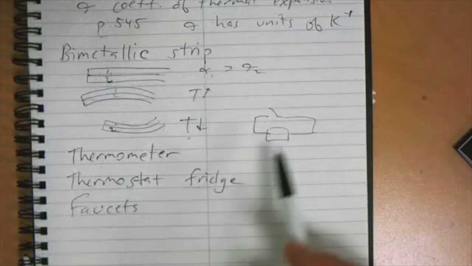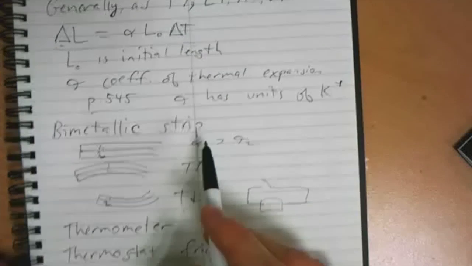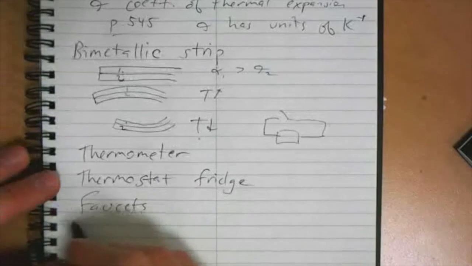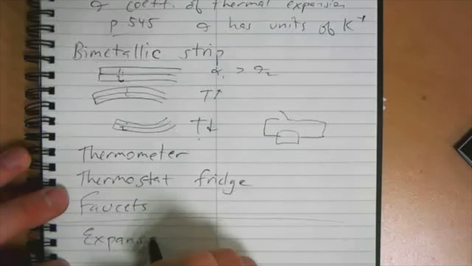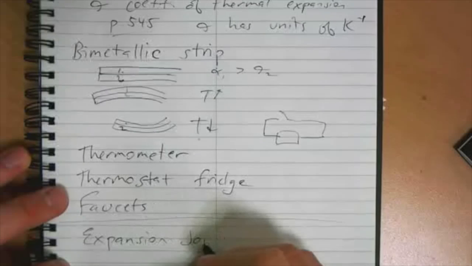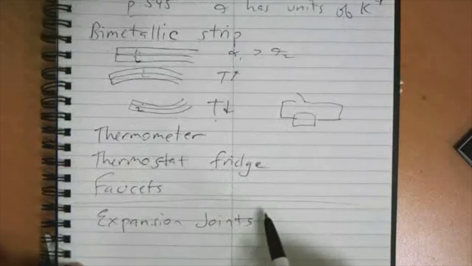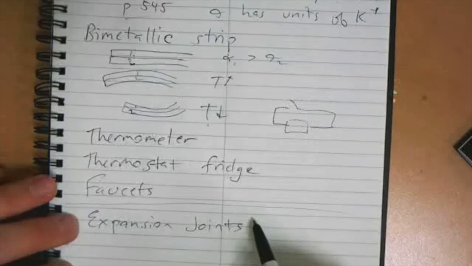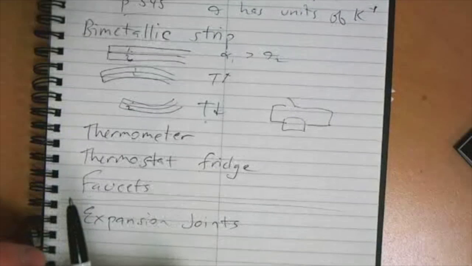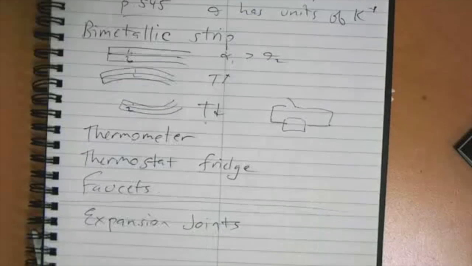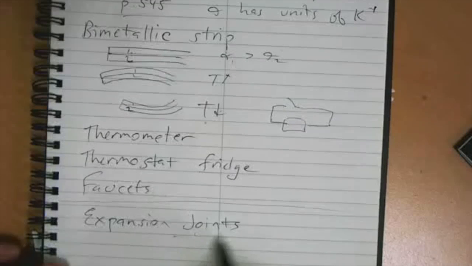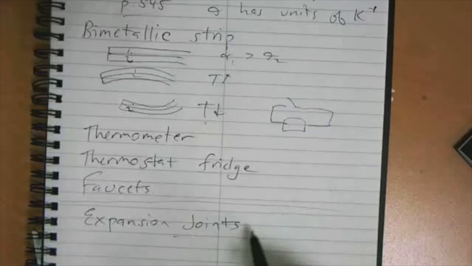Another way that thermal expansion is taken into account, this is not a bimetallic strip, is on bridges and other long objects that are made of metal. They have expansion joints so that the metal can expand and contract without doing any damage to the concrete or cement that's in the bridge. So bridges have these, railroad tracks have these, also oil pipelines.